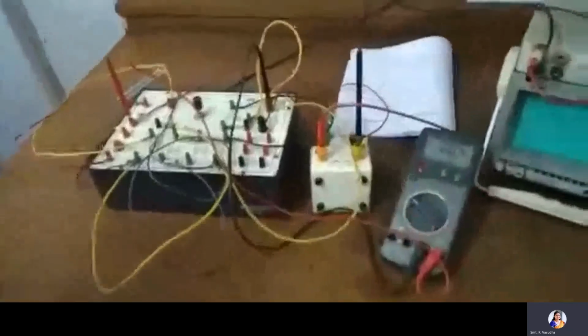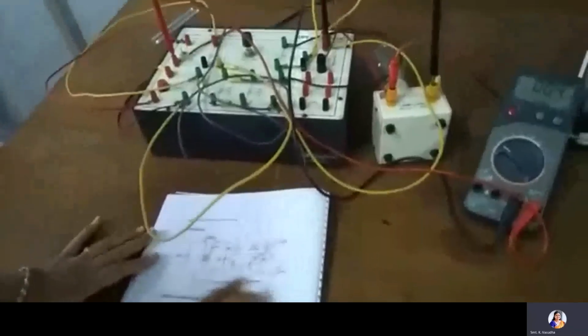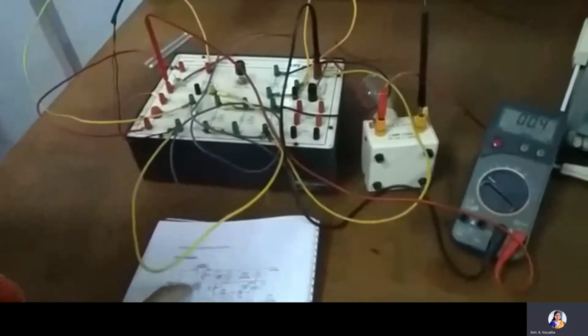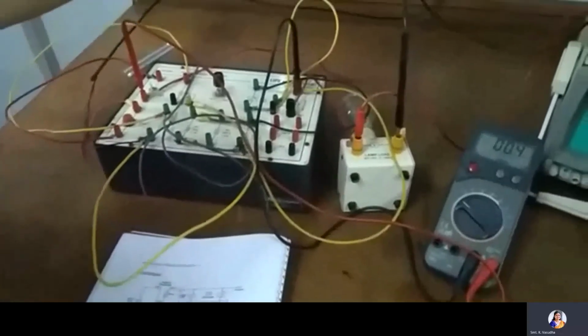Now let's see how to do the connections for the single phase AC voltage controller. This is the circuit diagram of the single phase AC voltage controller. First, we are taking a 230 volt supply. I have taken the power plug, 230 volt supply. We are not using the transformer. I have directly given the connections to the fuse and capacitor.